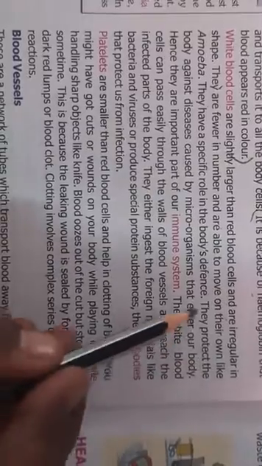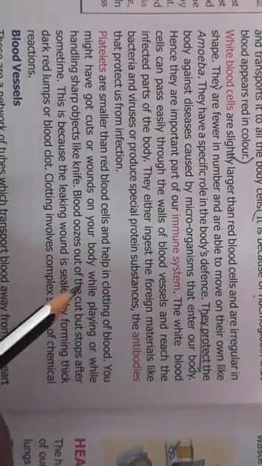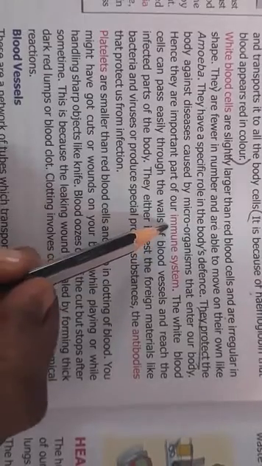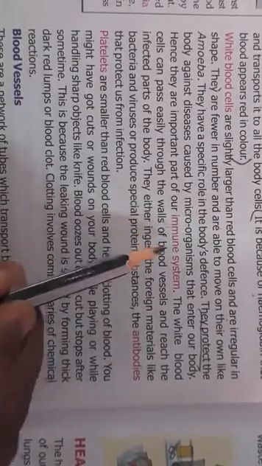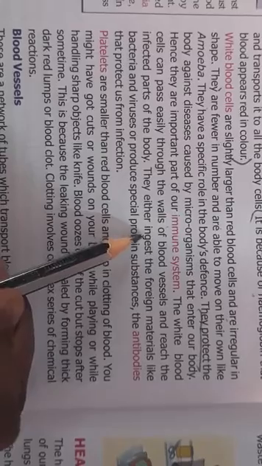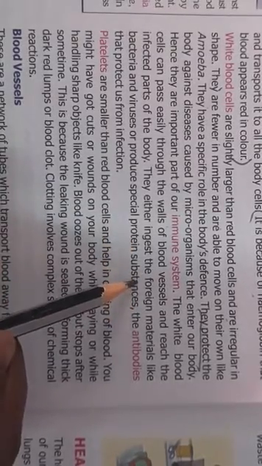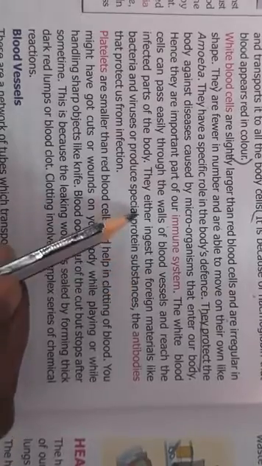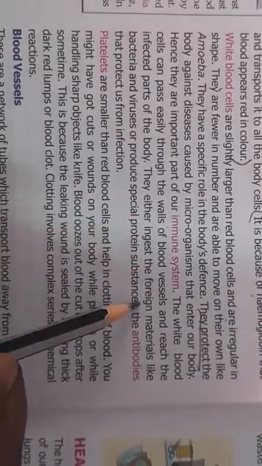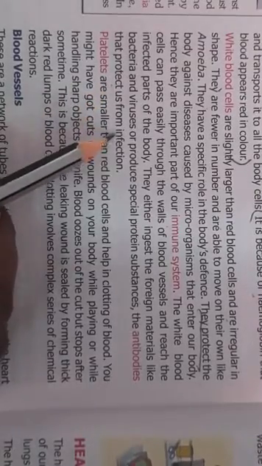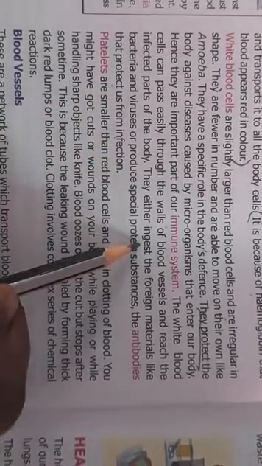So they are very important for our immune system. These white blood cells do not allow any foreign particles to enter our body. And they will ingest the foreign materials like bacteria or virus, anything. If it enters the body, they will ingest it.